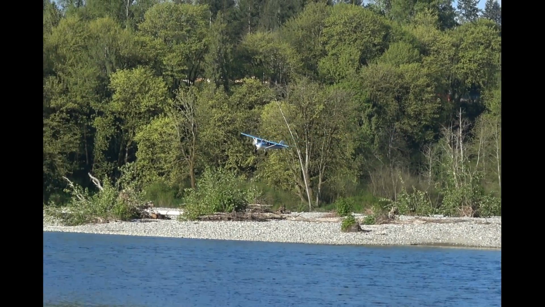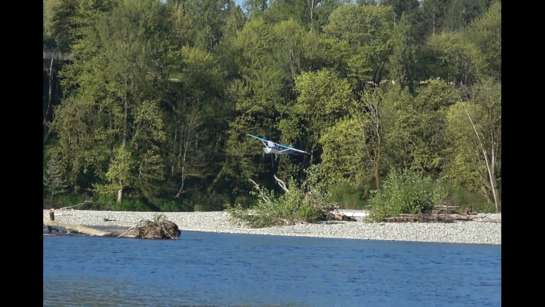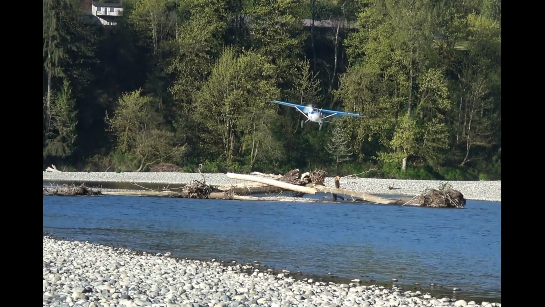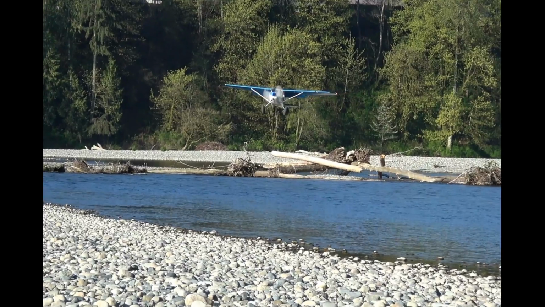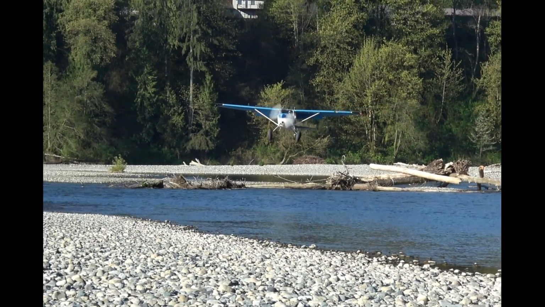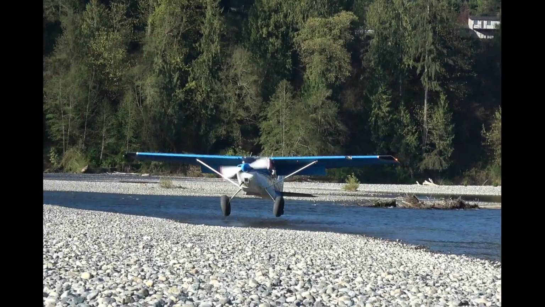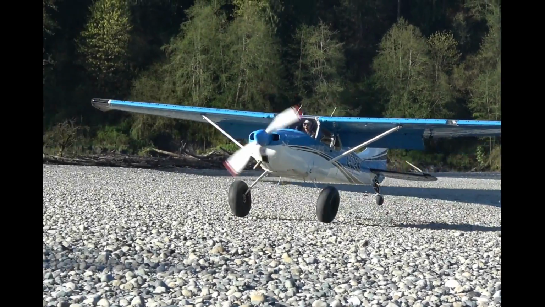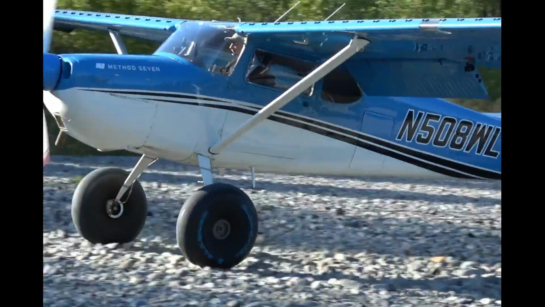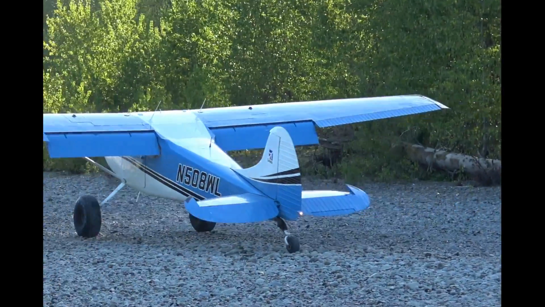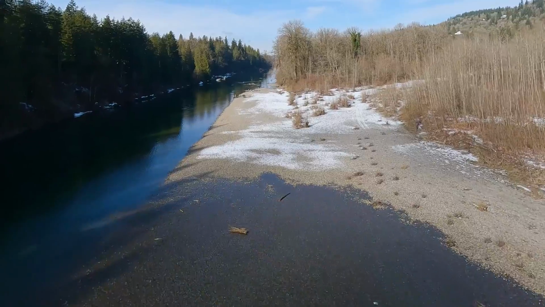Sometimes you only have a little bit of room to get into ground effect, like this landing on the gravel bar. We have the loft before the gravel bar, but I still use some ground effect over the water to slow down, and at the end you can hear I'm adding power to touch down. I'm going to show a couple more landings in ground effect.